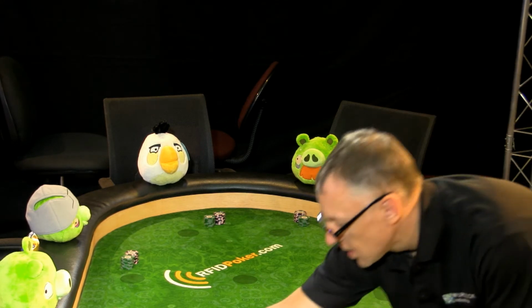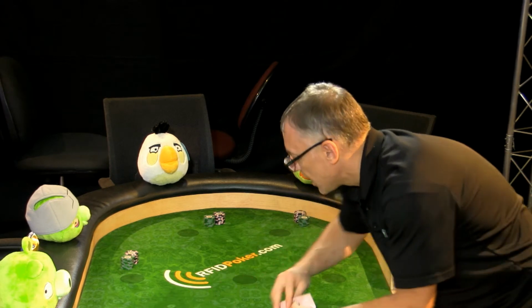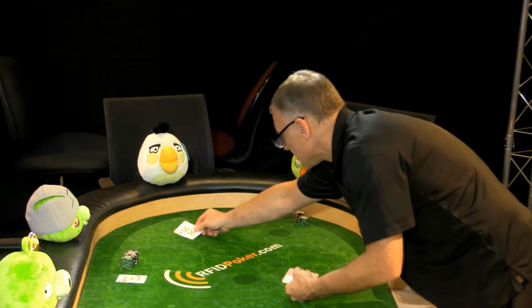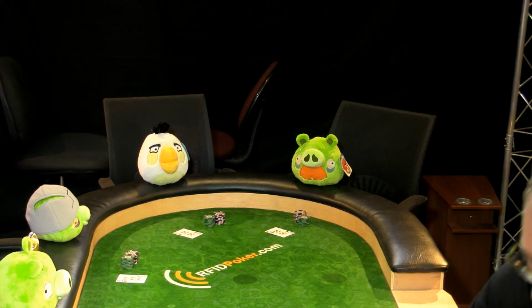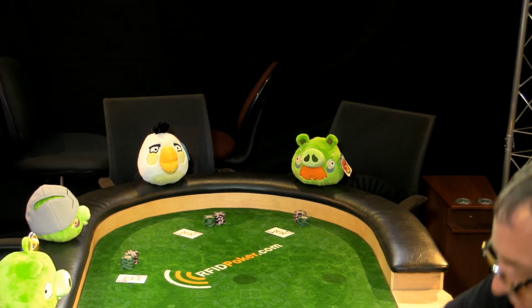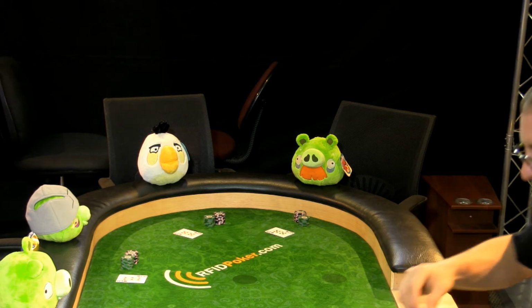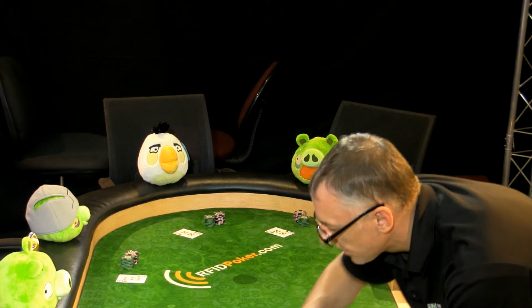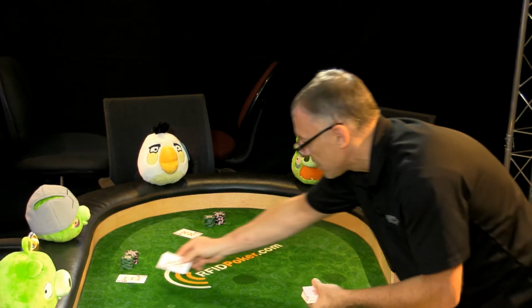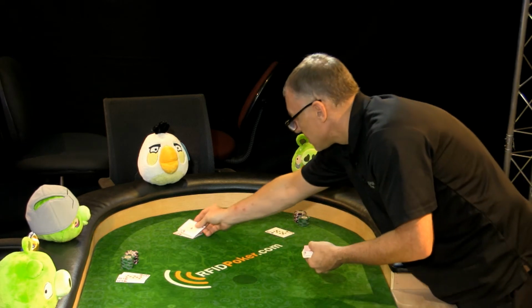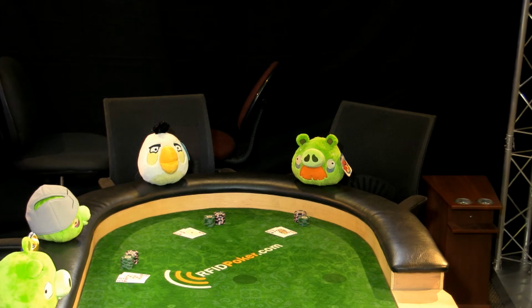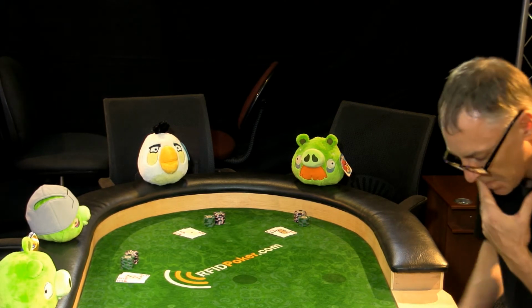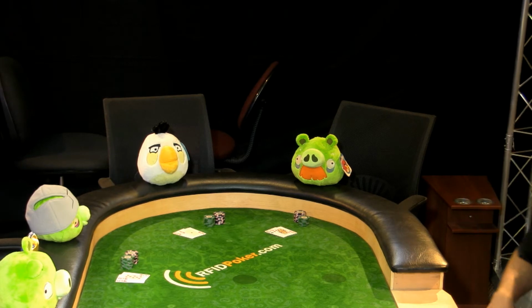2 of hearts, 4 of clubs, 8 of diamonds, 6 of hearts, 10 of hearts, 10 of clubs, jack of hearts, jack of clubs, 4 of diamonds, 5 of hearts, 5 of diamonds, 8 of hearts, ace of hearts, queen of diamonds, 2 of spades, 4 of hearts. All cards are red.